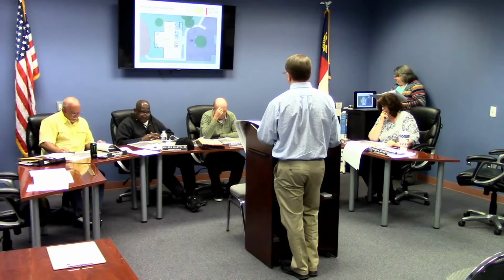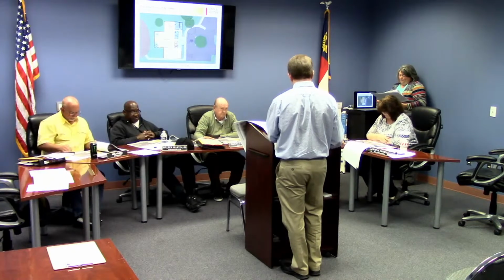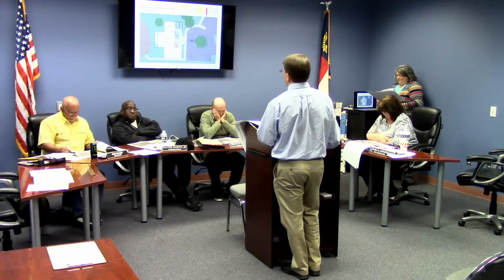So you can see it on the previous page. And the front entrance to the lobby looks like it faces Pearl Street. Yeah, that's right. And the parking for the community building will be on the Pearl Street side. Okay. Yeah.